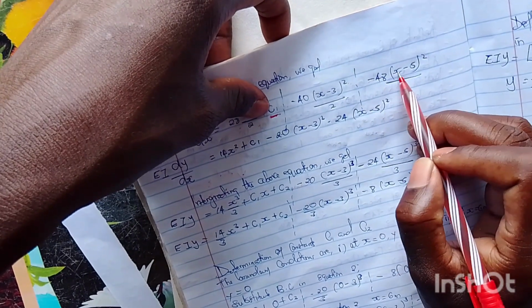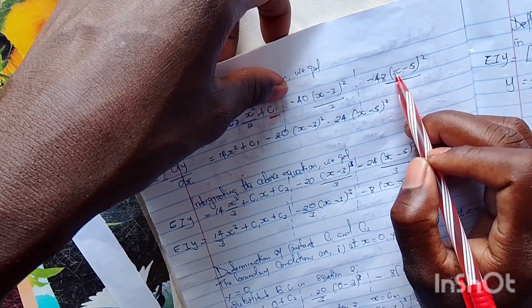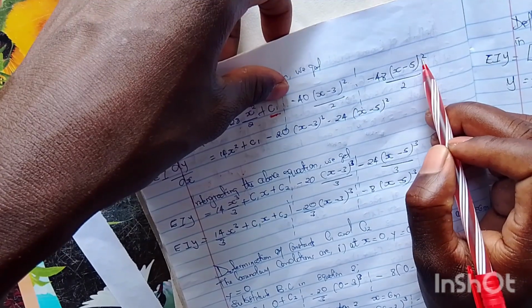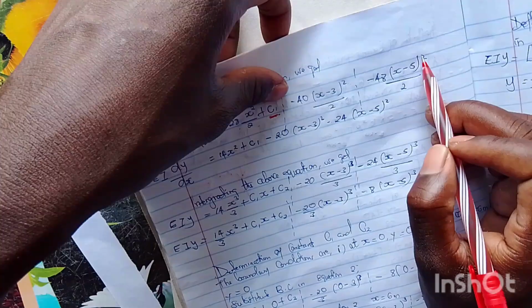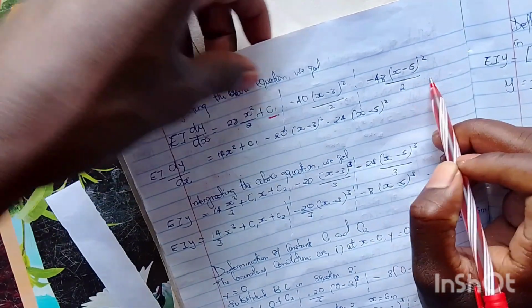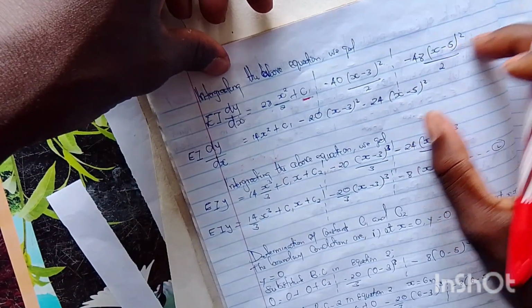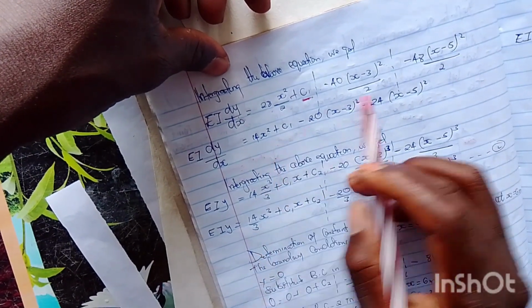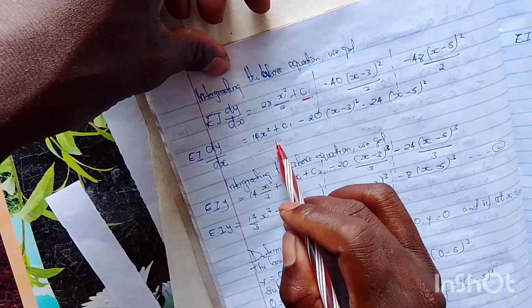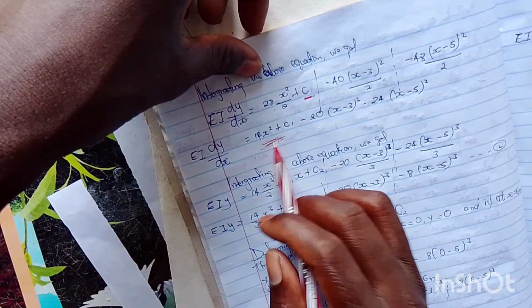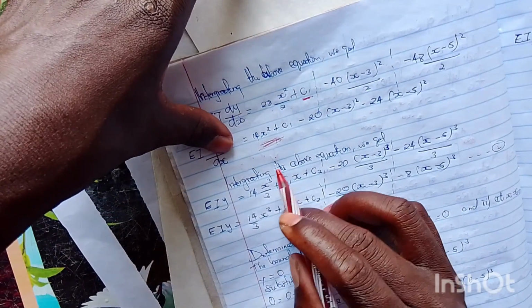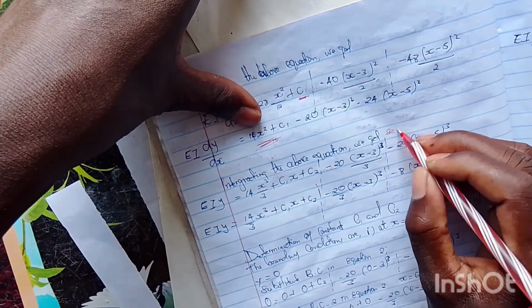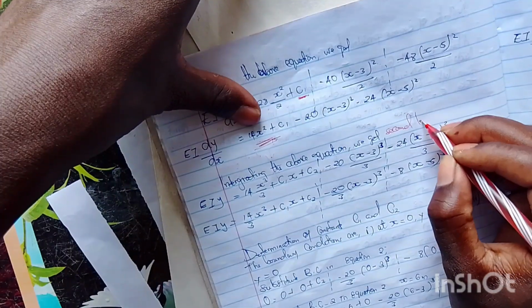The 48 term: x minus 5, the power was 1, we add 1, it becomes 2 over 2 again. This is the first integration. After getting this, we integrate again. This is the second integration.